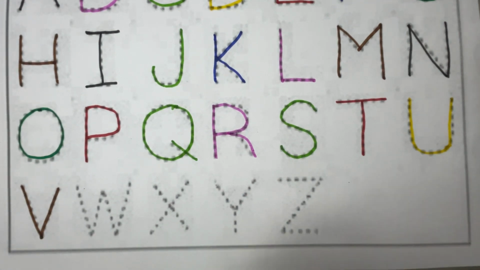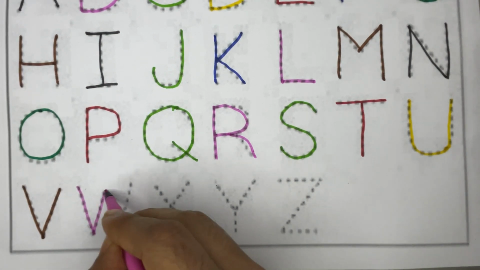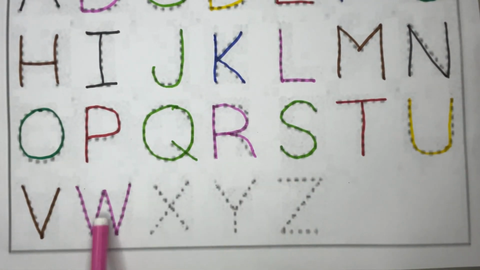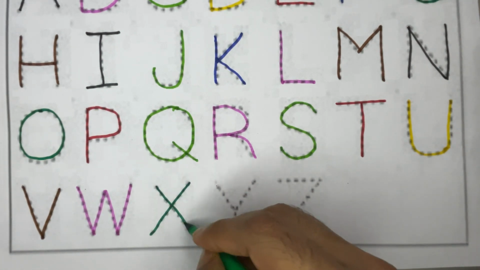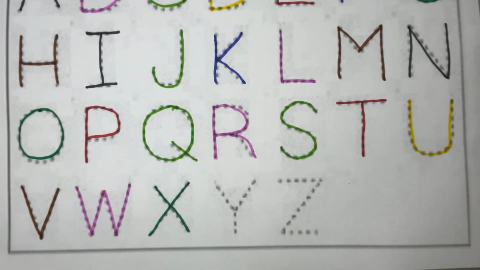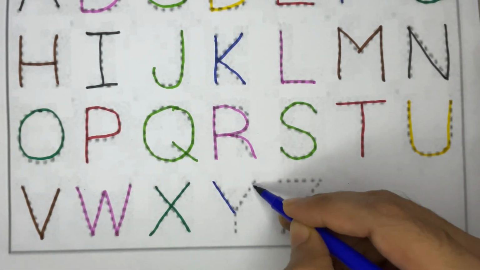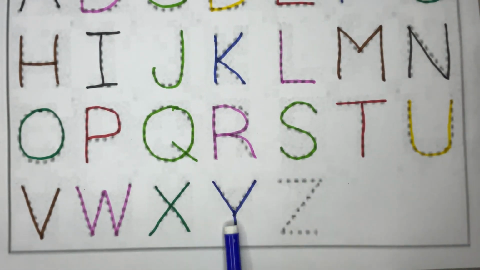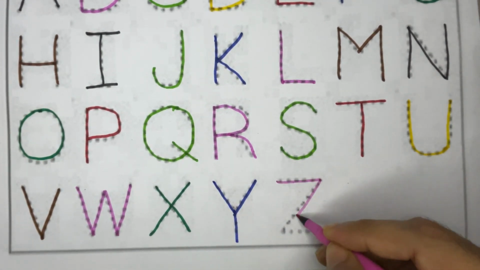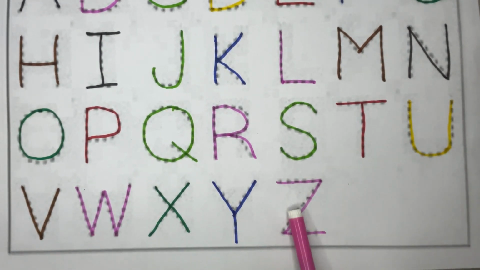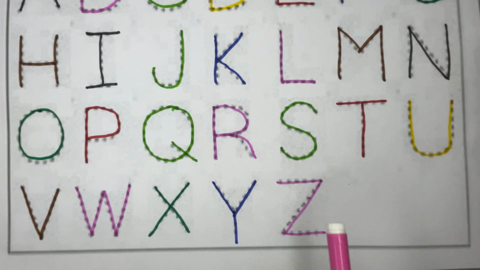W for watch. X for Xmas tree. Y for yak. Z for zebra.